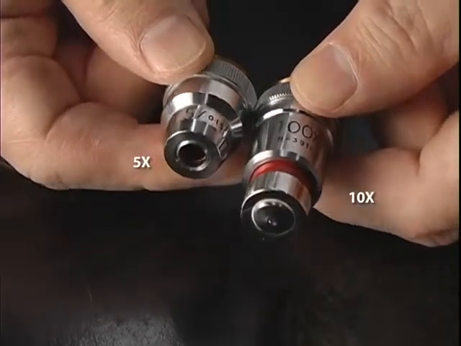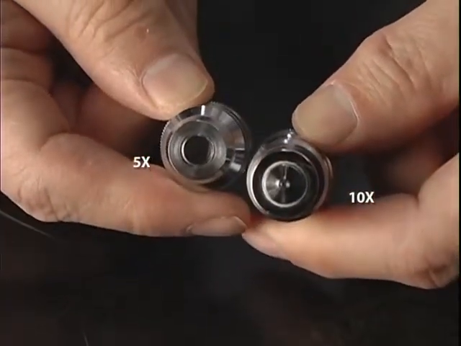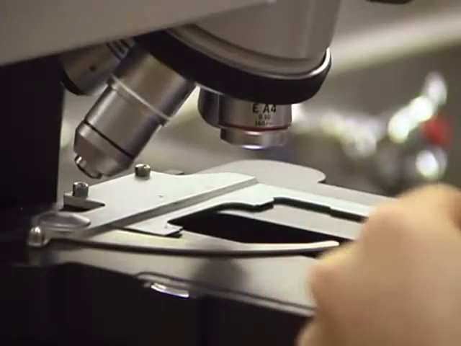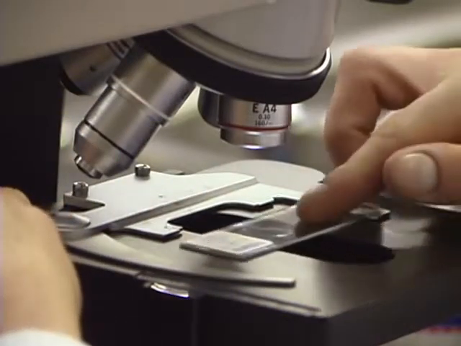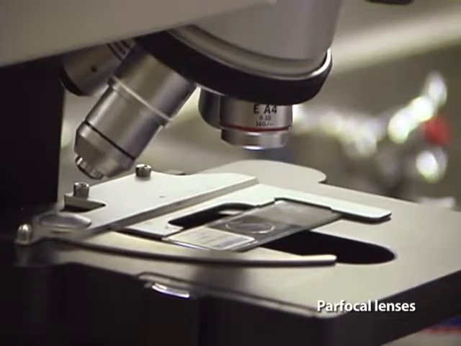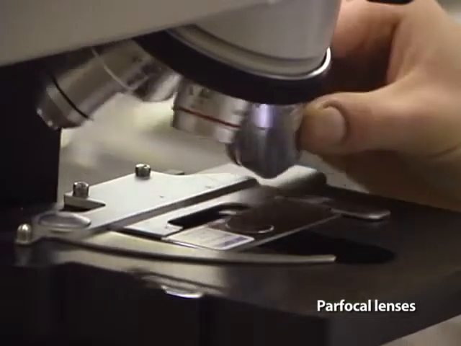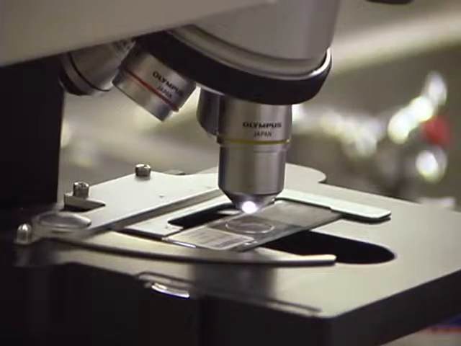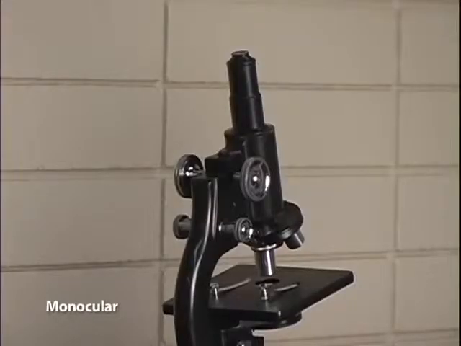Higher objective lenses have smaller diameters and so smaller fields of view. So, before changing from a lower to higher magnification, position the object that you want to see in the center of the field of view. Good quality microscopes also have objective lenses that are parfocal with one another. Parfocal means that once you focused with the lowest magnification and switch objective lenses to higher magnifications, the object will remain in fairly good focus, perhaps needing only a minor adjustment of the fine focus knob.